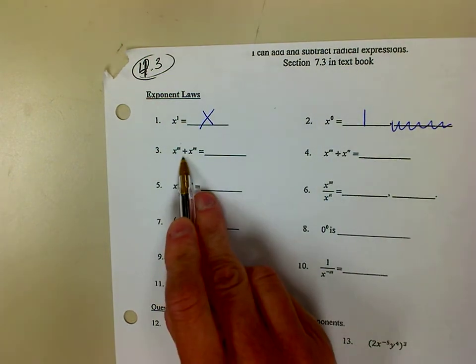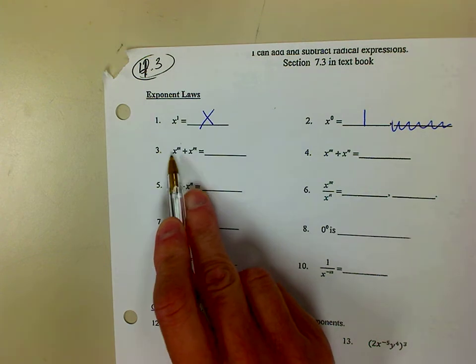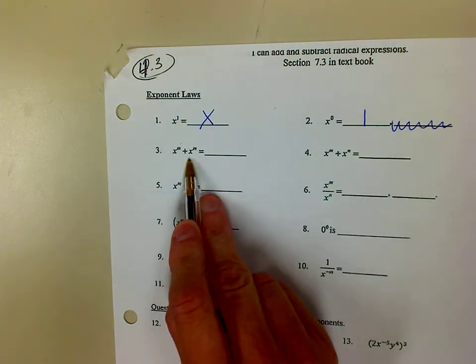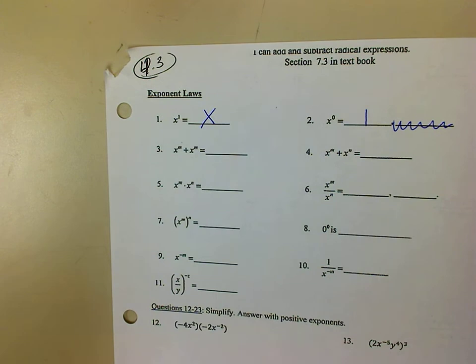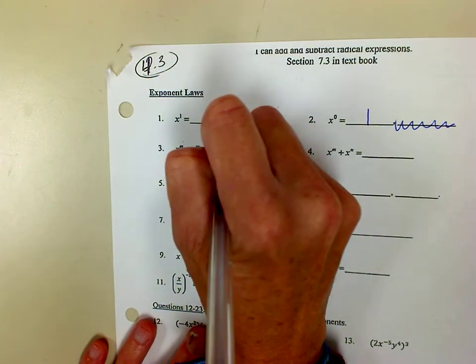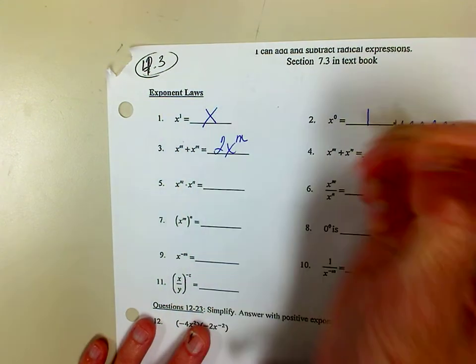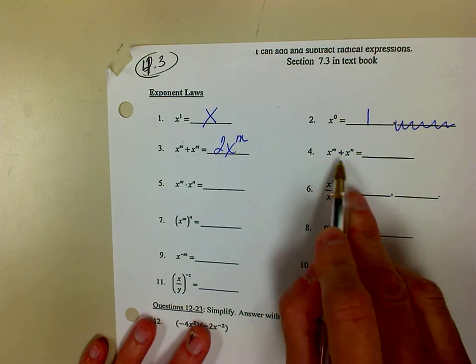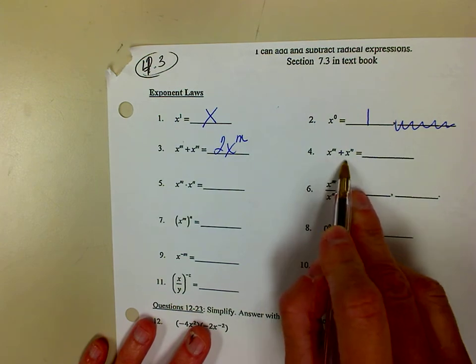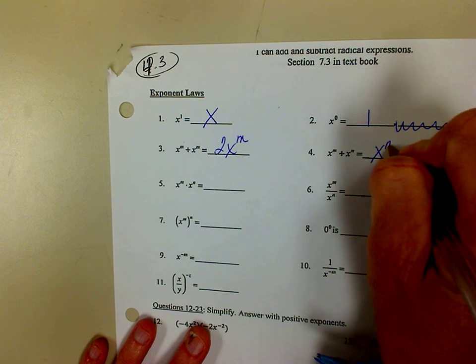When you're adding, you're just combining like terms, so you can't add these two things together unless they have the same base and the same exponent, which they do. So we have 2x to the m. I can't add these two together because although they have the same base, they don't have the same exponents, so it's already simplified.